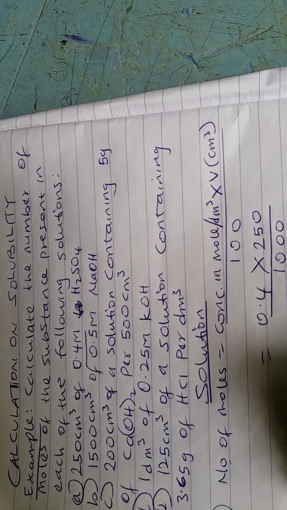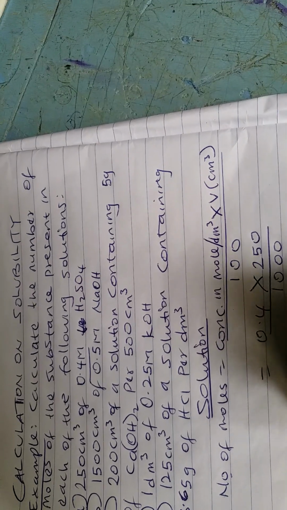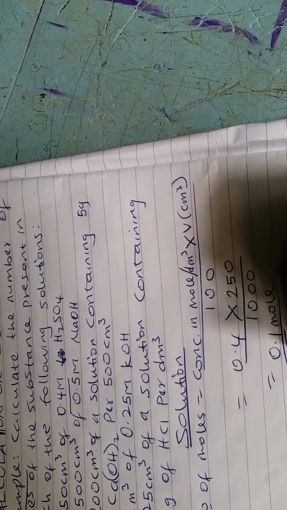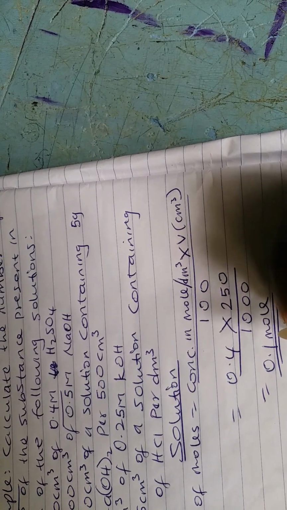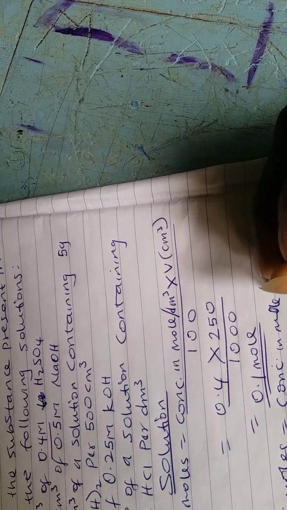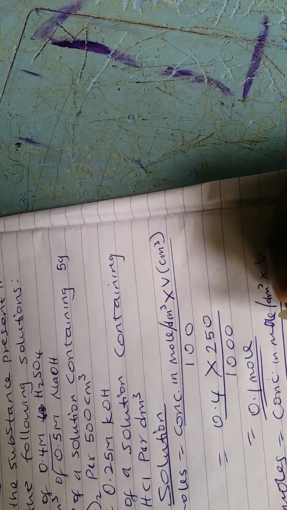So in like manner, we are going to solve the second question because we are given the same parameters. So we have conc in mole per dm cube times V over 1,000.